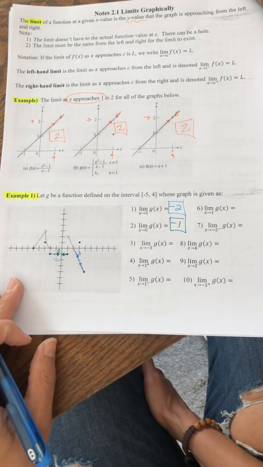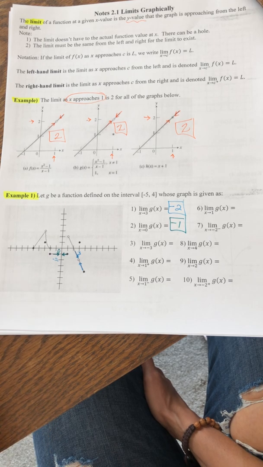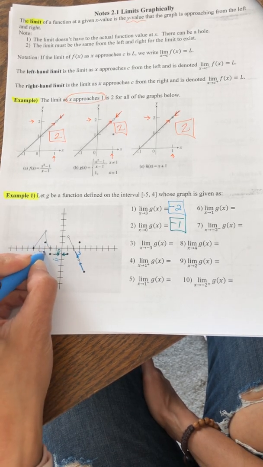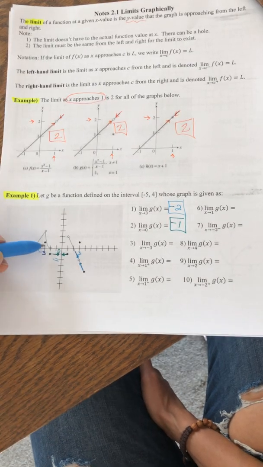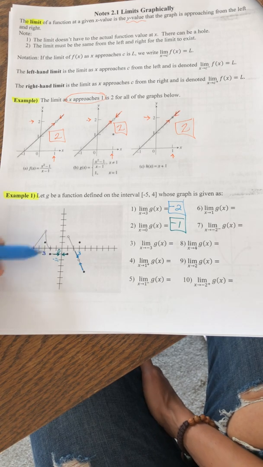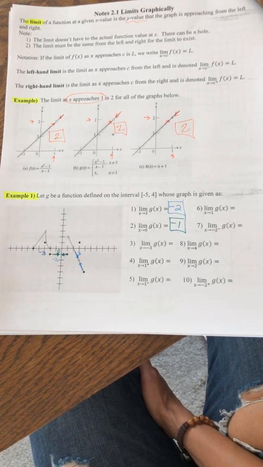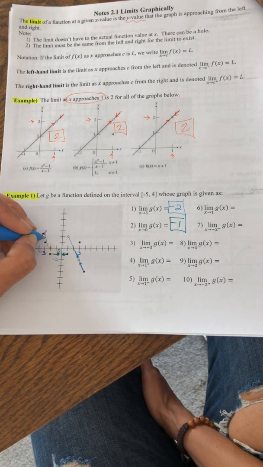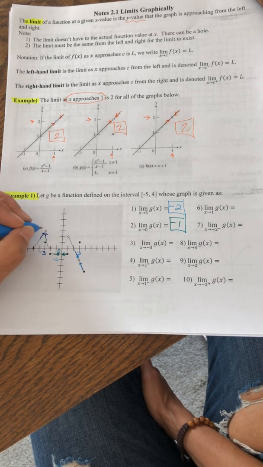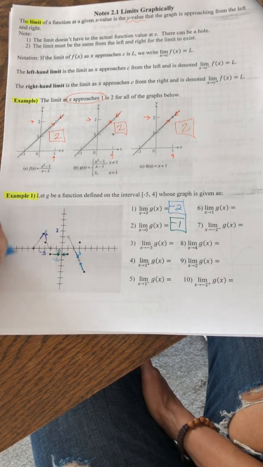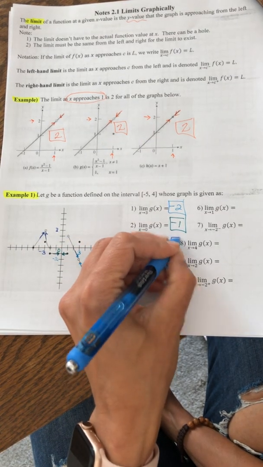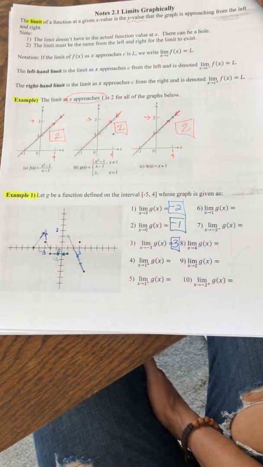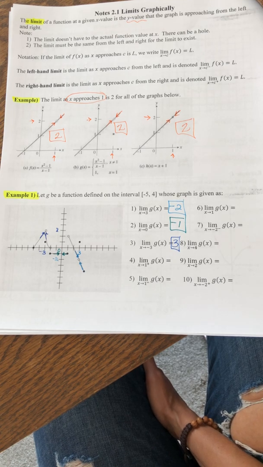Number 3, the limit as x approaches -3 of g of x. So -3, 1, 2, 3 is over here. And I see a couple things. I see that dot, and then I see this curvy line over here, this little piece over here. Remember, the dot doesn't help me because I can't see the approach. This does have an approach as we're approaching from the left and from the right. We're approaching at this value, which happens to be a 3. So the limit as x approaches -3 of g of x is 3.